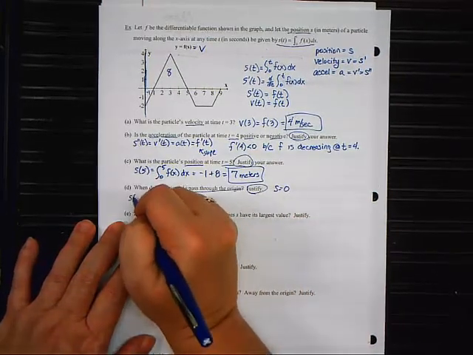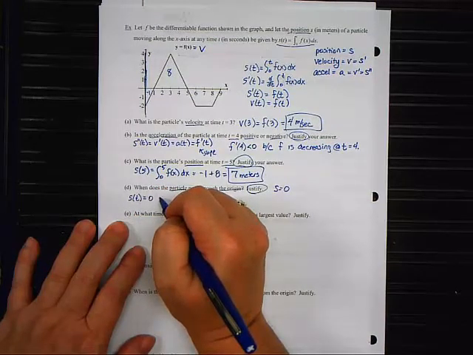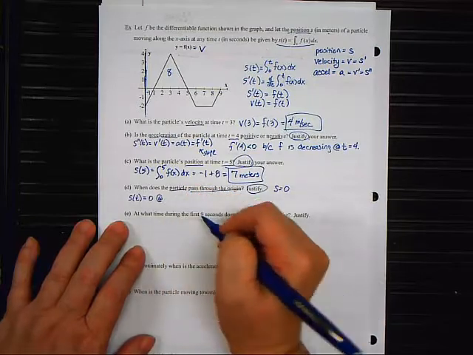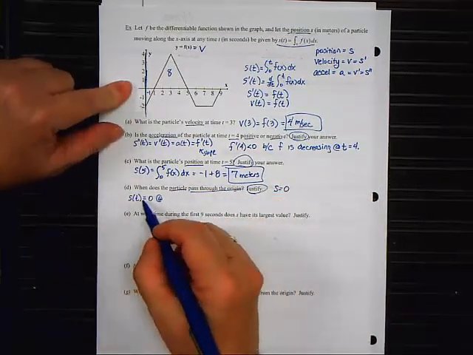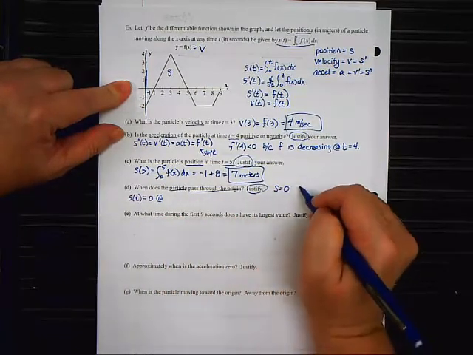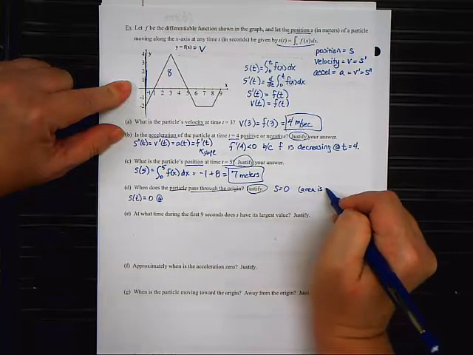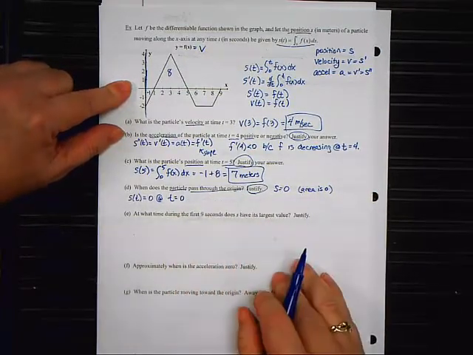So I'm going to come over here and say S of t is equal to 0 where? I want you to think for a minute. Well, hopefully there's one obvious answer. Because remember that S represents the area. I want to know where the total area is 0. Well, I hope that you see that it's going to be at t equals 0.